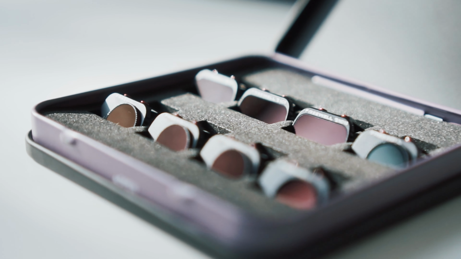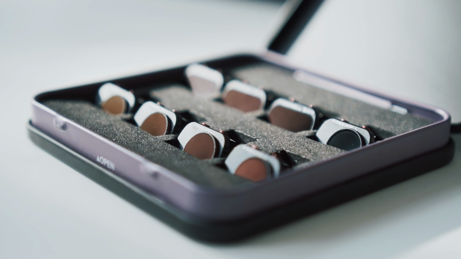Oh, and by the way, today we are using the new and updated freewheel ND filters for the Mavic Mini. They just updated the ring thing for the polarized ones, so it does not drop that red vignette.